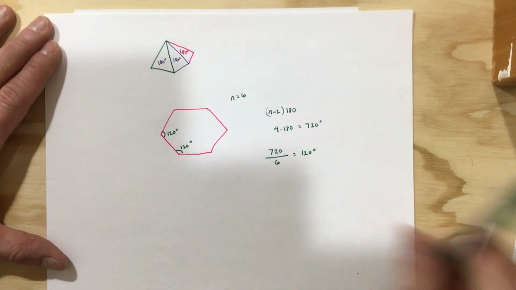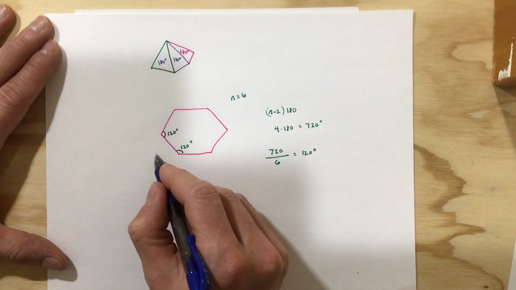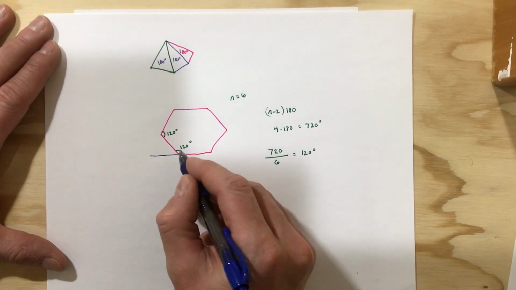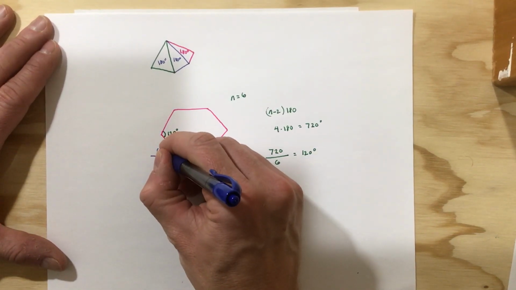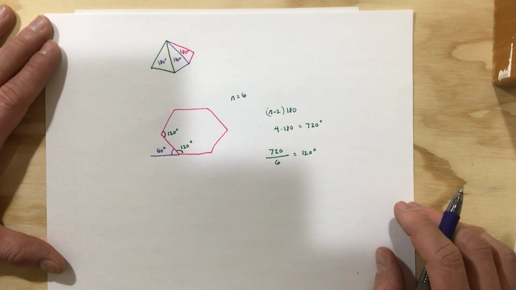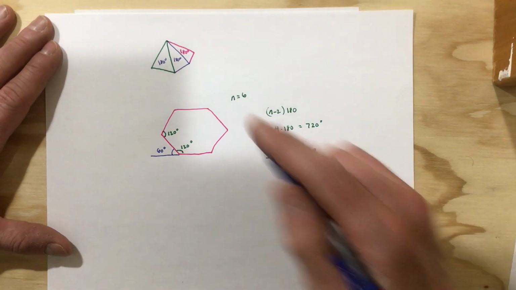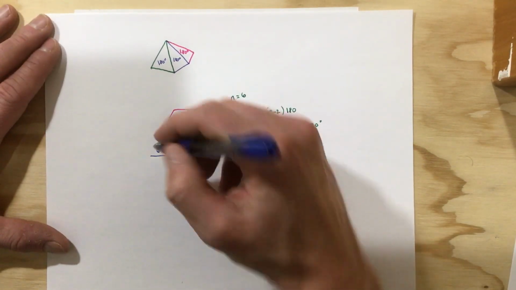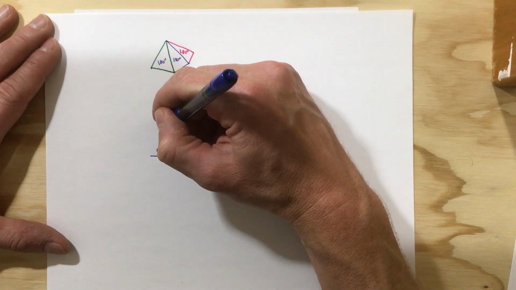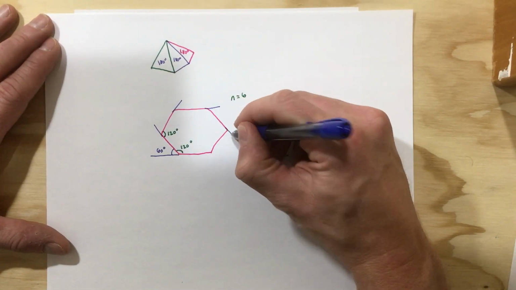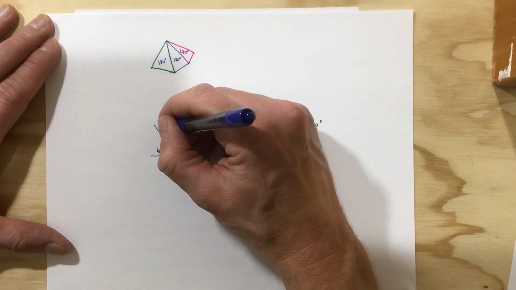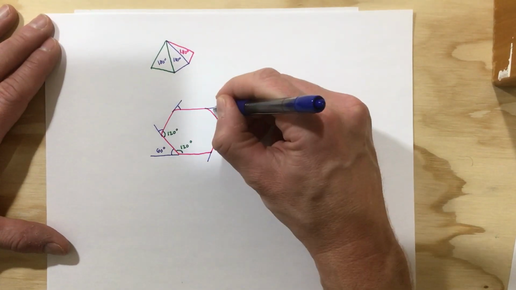Okay? If I know the interior, then I also know the exterior, because I know that that's the interior, that's the exterior. They form a linear pair, and the exterior has to be 60. And so if you take any one of these and we extend those lines, right? Extend that line, extend that line, extend that line, extend the line, extend the line, and I look at all of these guys as exterior.